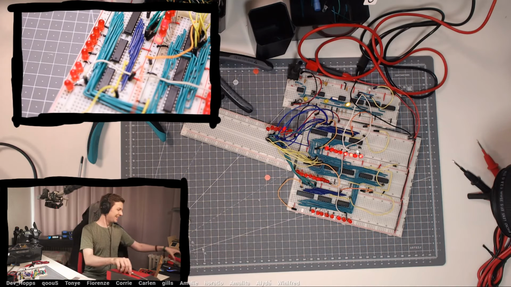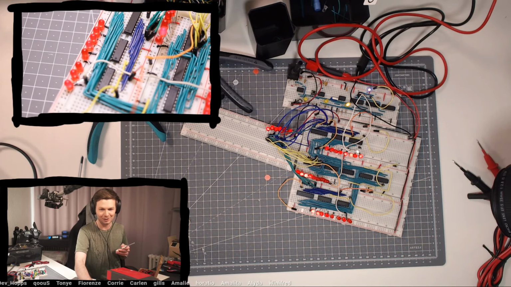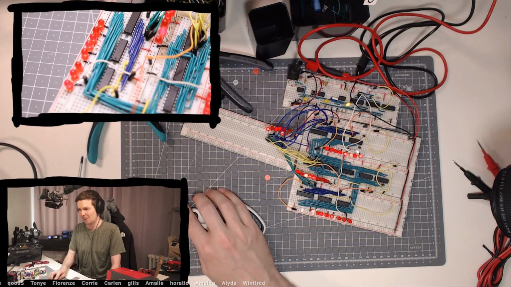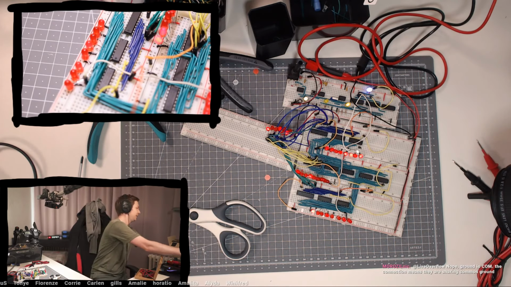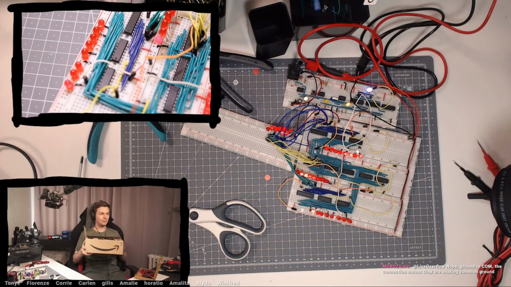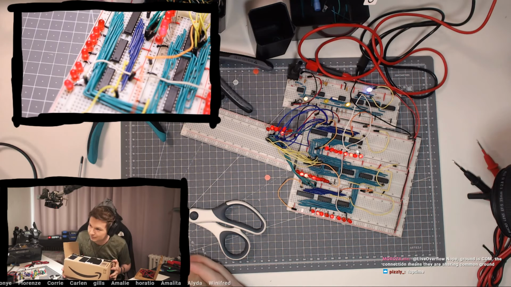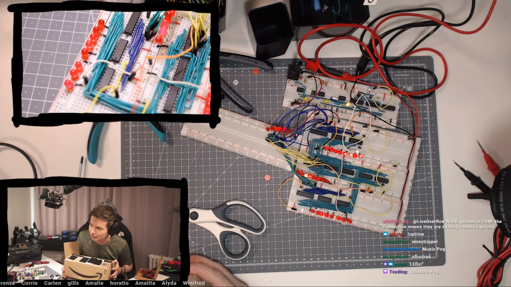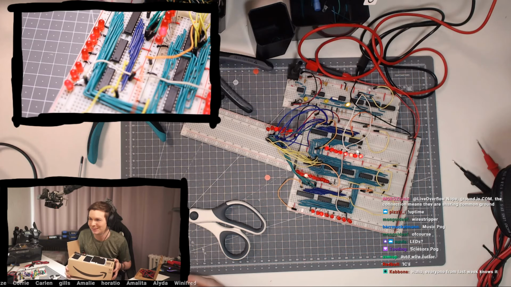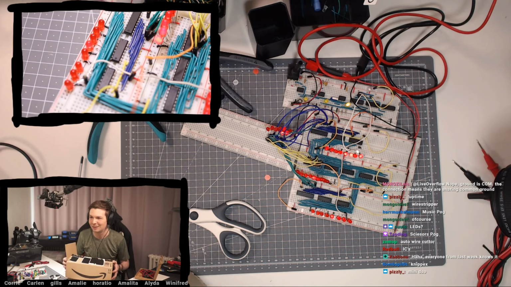Awesome. Okay, now I have one last thing. One last thing arrived, and I hope this time it's better. Who can guess what else we have? What else is in this smiley box? Ground is common. The connection means they are sharing common ground. Okay. Fail. Whatever. Everyone from last week knows.